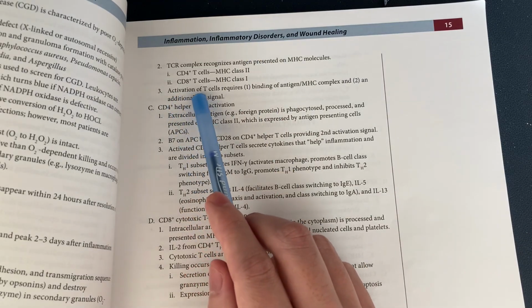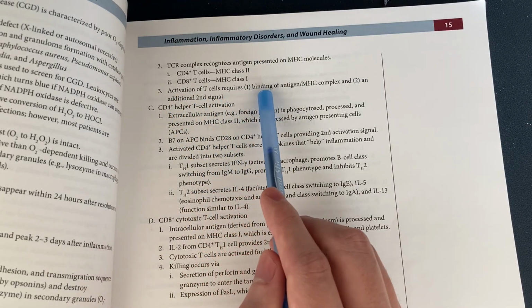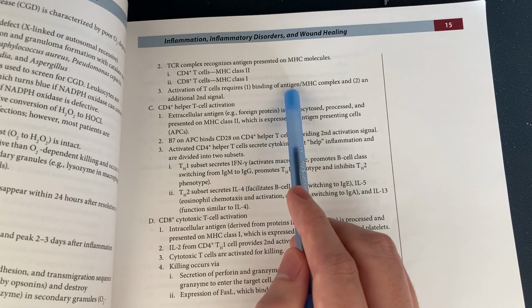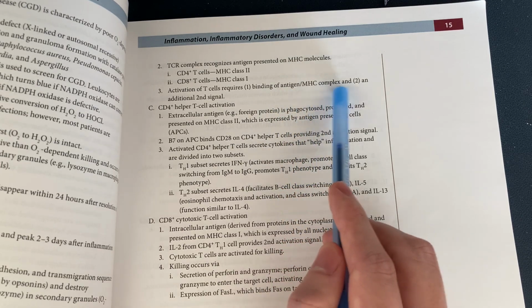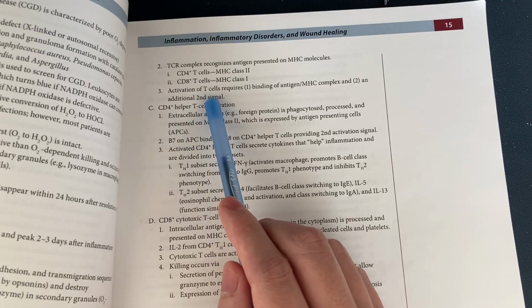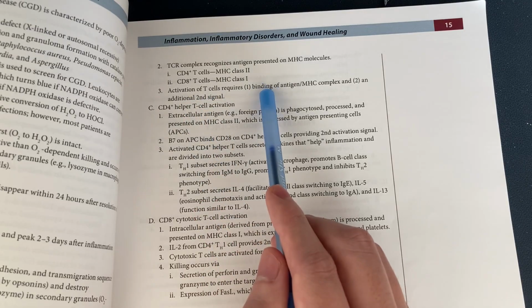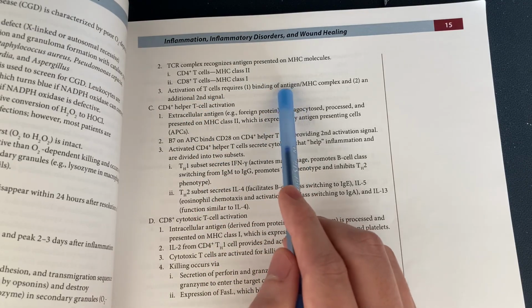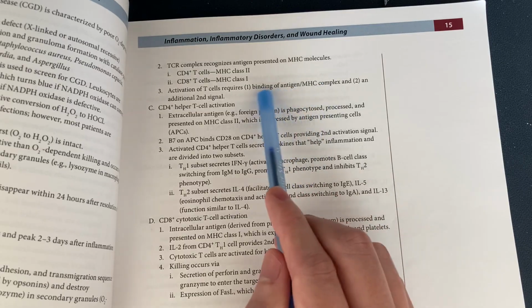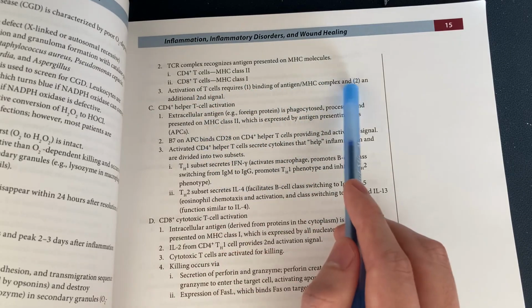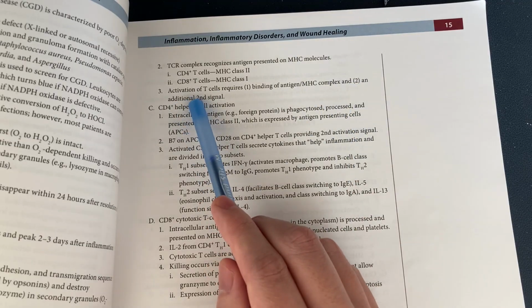And then the activation of T cells requires the binding of the antigen and the MHC complex, and then an additional second signal. Again, the antigen has to bind to the MHC complex, whereby the MHC complex presents the antigen to the T cells, and then there also has to be an additional second signal.